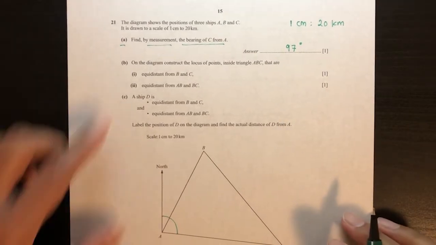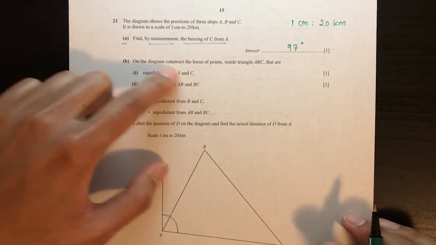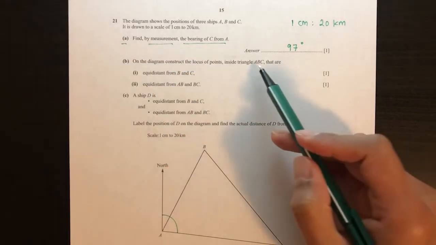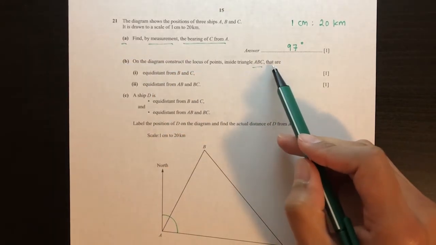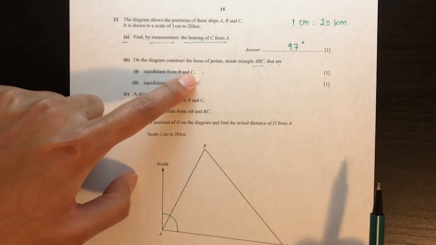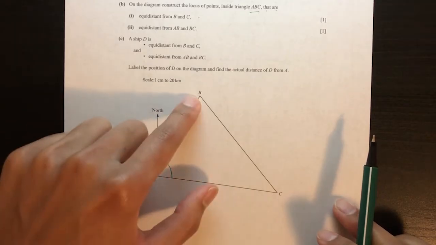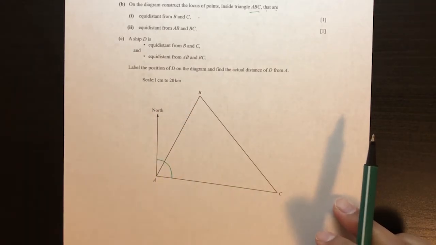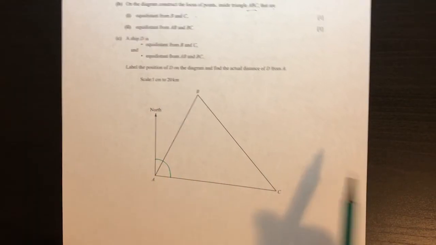So now part B. On the diagram, construct the locus of points inside the triangle ABC that are, first one, equidistant from B and C. So point B is here, point C here. It means that we have to draw the perpendicular bisector of the line BC.